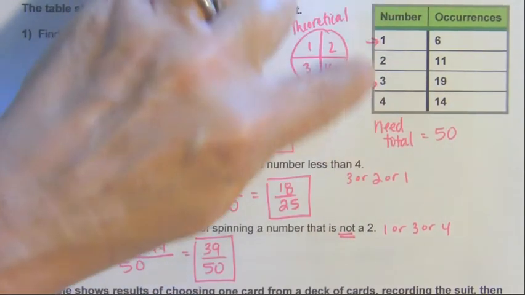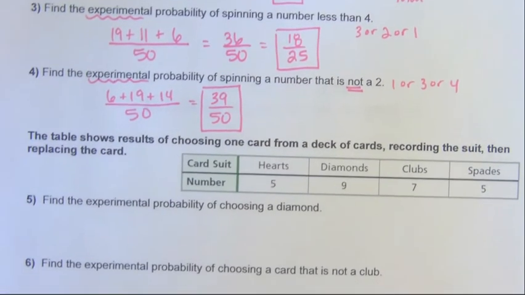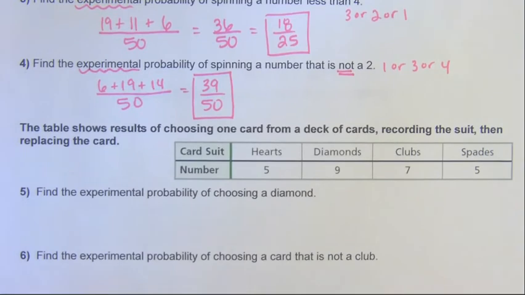So it's experimental probability. You're going to have to look at the results from an experiment. All right, here's another one. So again, this is dealing with cards.